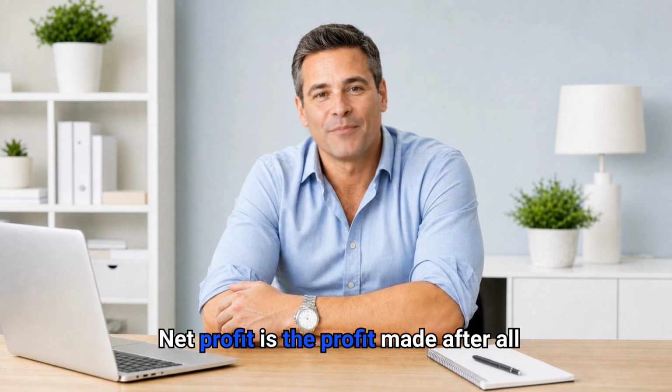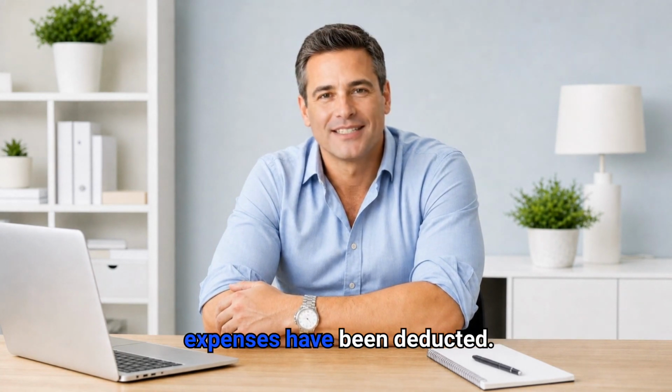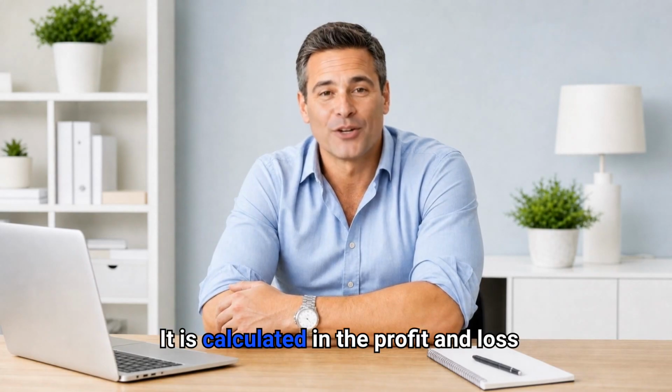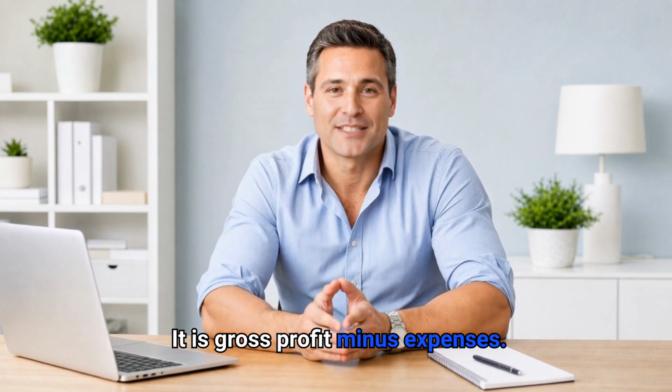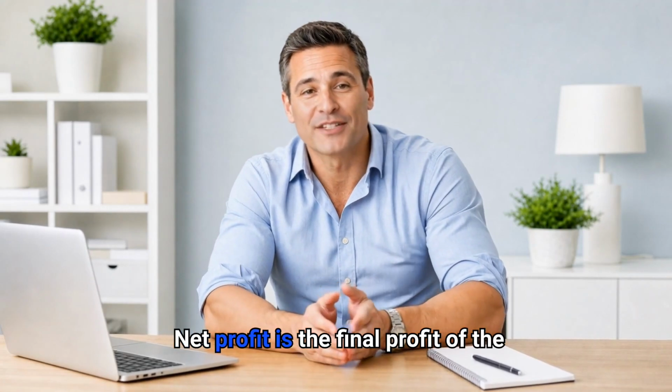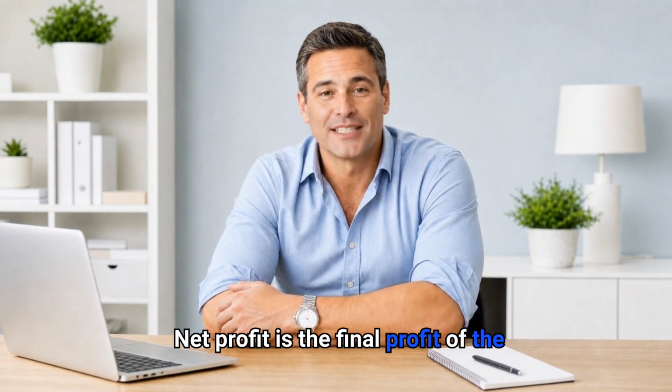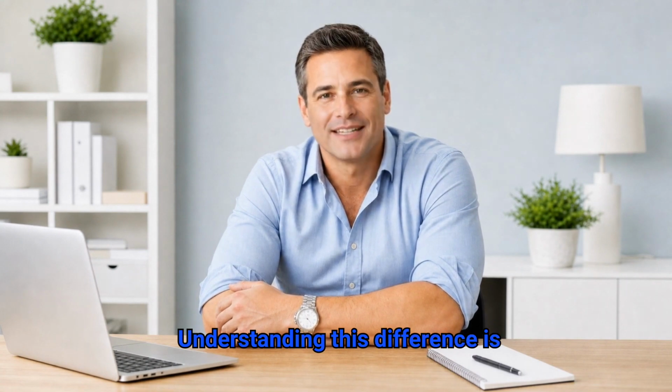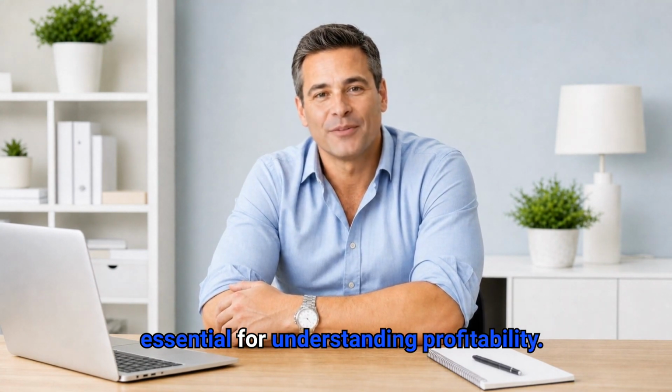Net profit is the profit made after all expenses have been deducted. It is calculated in the profit and loss account. It is gross profit minus expenses. Gross profit is higher than net profit. Net profit is the final profit of the business. Understanding this difference is essential for understanding profitability.